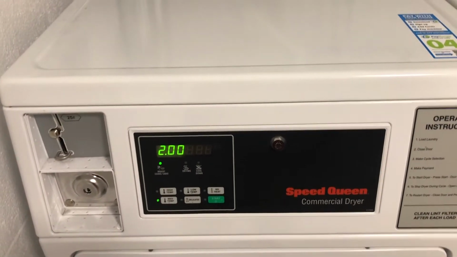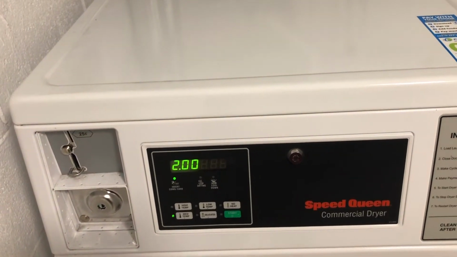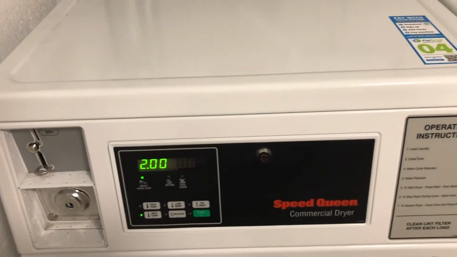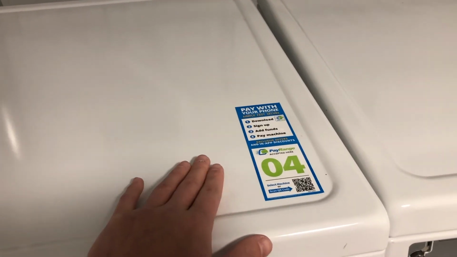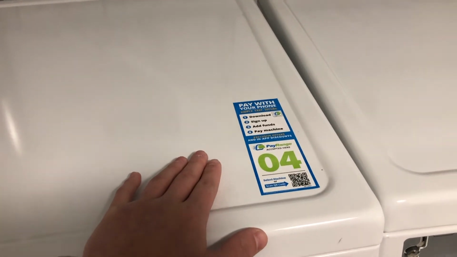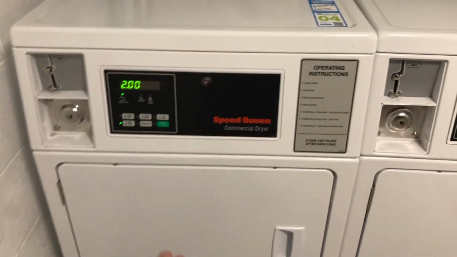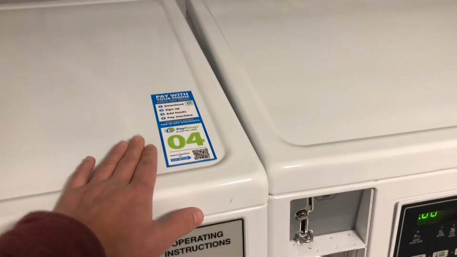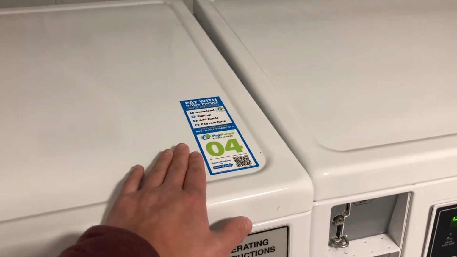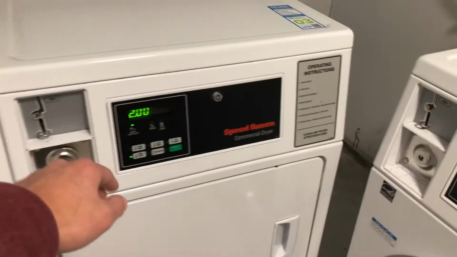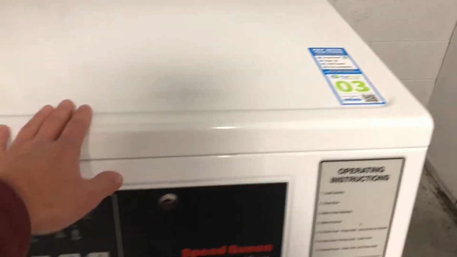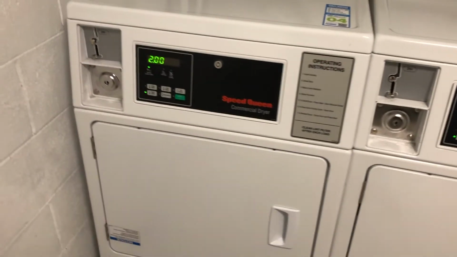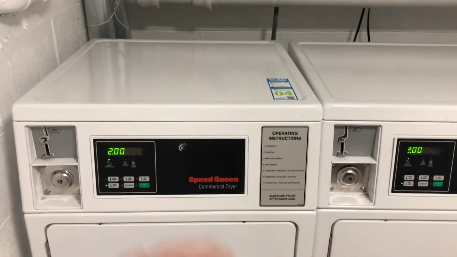But before that, you may be asking yourself, how do I know which machine I want to pay for? On each one of the machines, there's a number sticker on top of it, and that will help you identify which machine you need to pay for via PayRange. For instance, this dryer has a sticker on top, and this dryer is labeled as number 4, and within the PayRange app you'll see that. On the other hand, this dryer right here has a number 3 on top, so you'll know that this dryer is labeled as number 3. For this demonstration, we're going to be using dryer number 4.